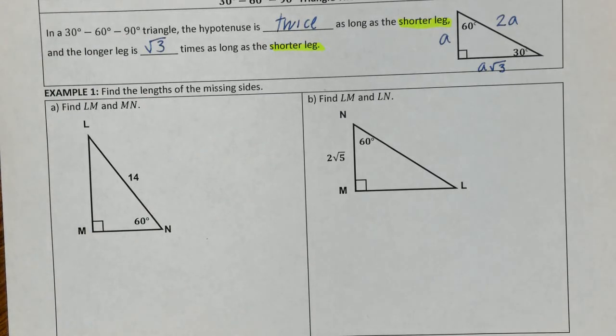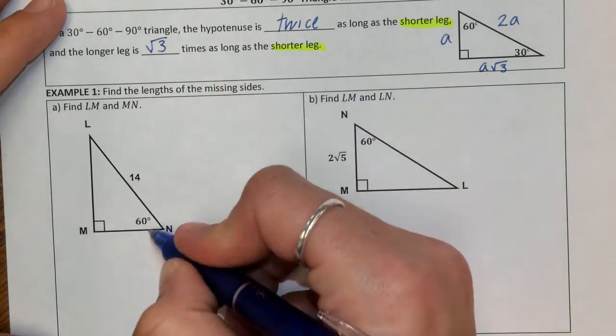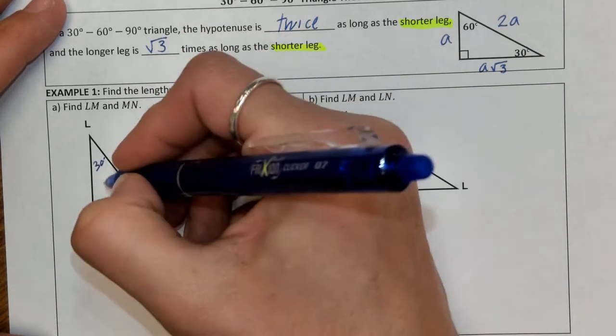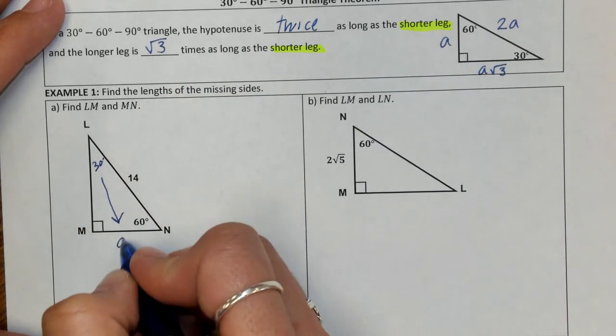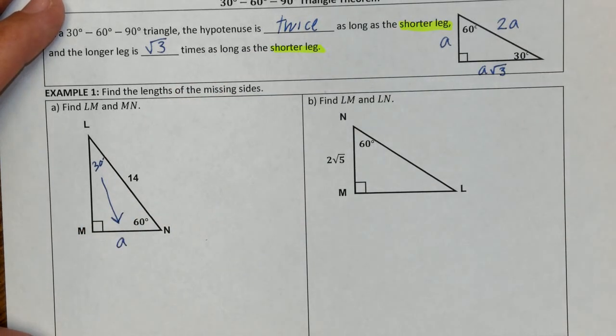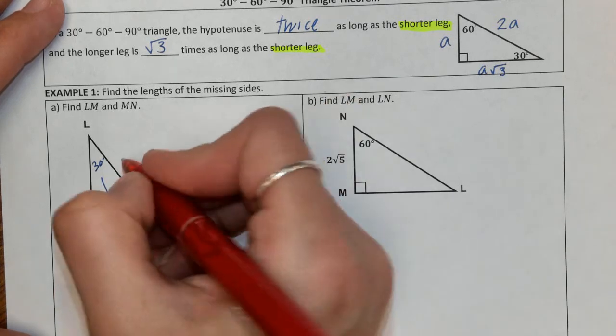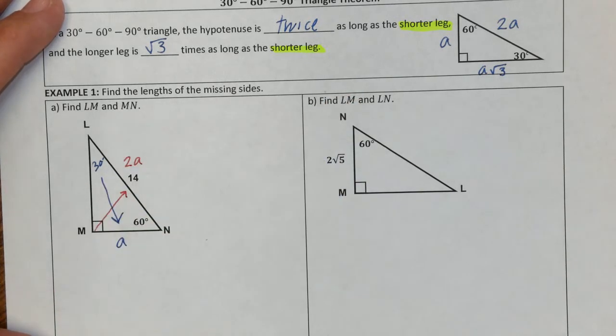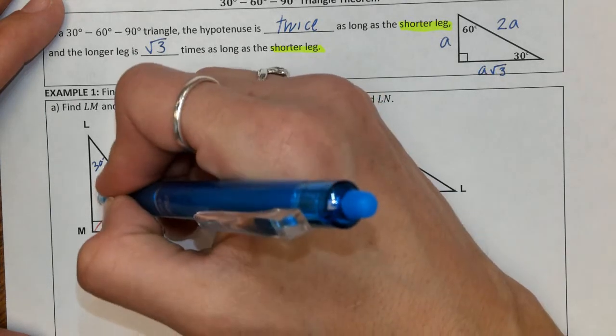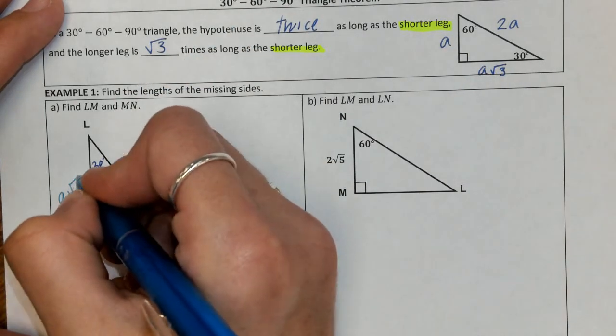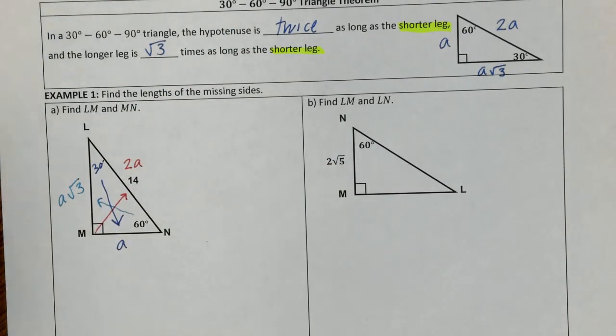All right? First thing we'll start off with is we have a 60 over here. We know this is 30. Across from my 30 is going to be A. This is the order I like to go, and across from my 90, my hypotenuse is going to be 2A. And then lastly, across from my 60 is going to be that radical, A square root of 3. So we're going to find LM and we're going to find MN.